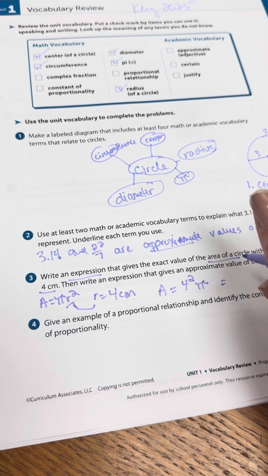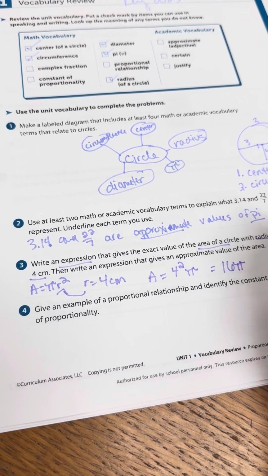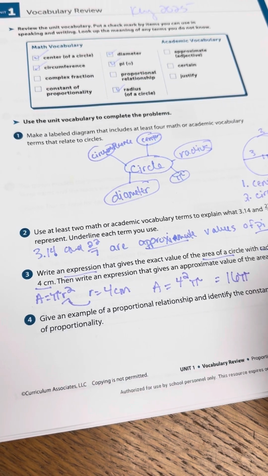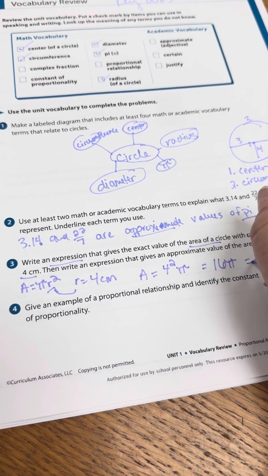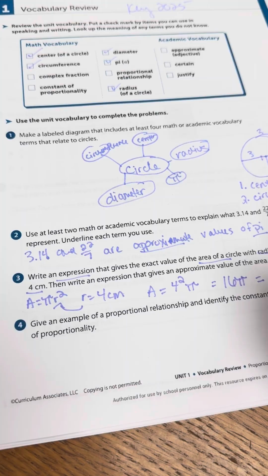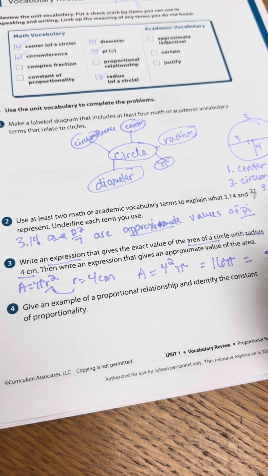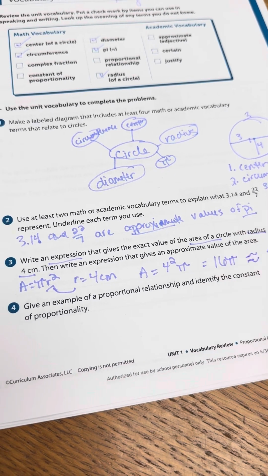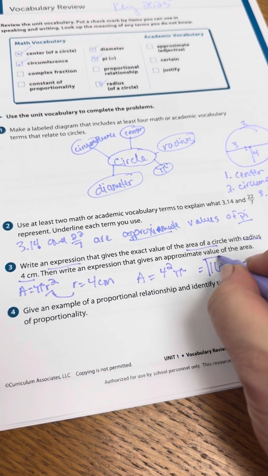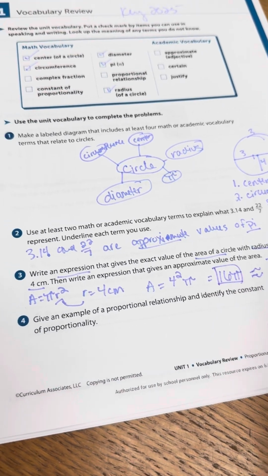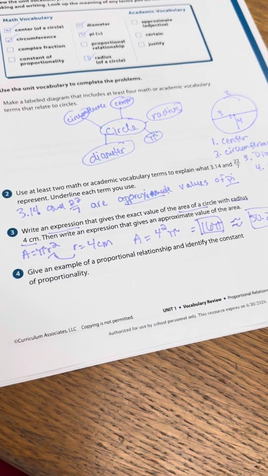This 4 squared is 16, so I have 16 pi. And if I calculate that out, I have 50.24 approximately. Okay, so this answer and this answer are perfectly fine.